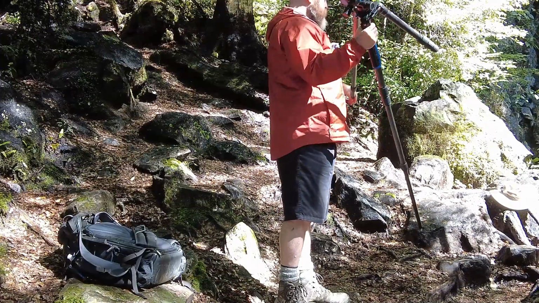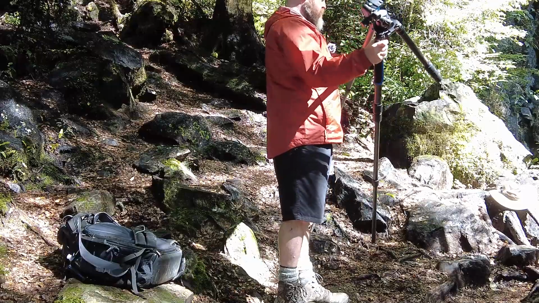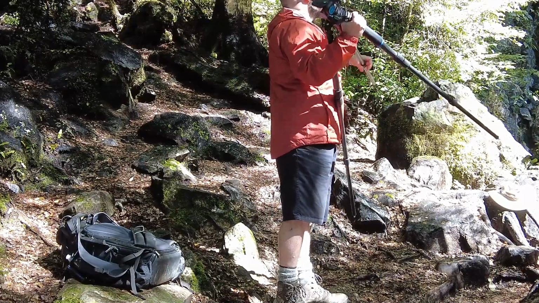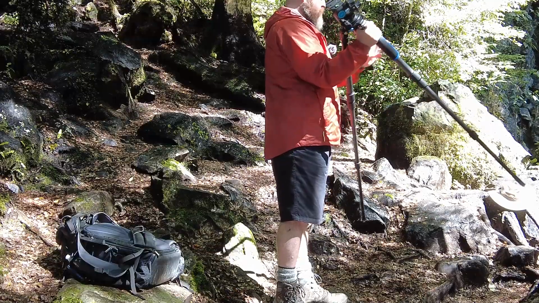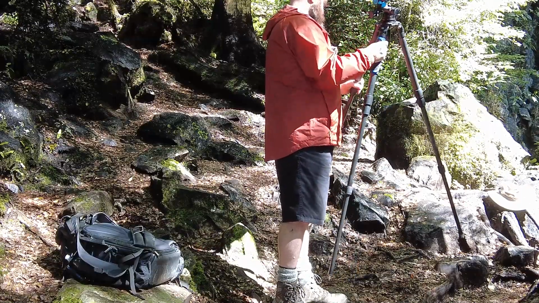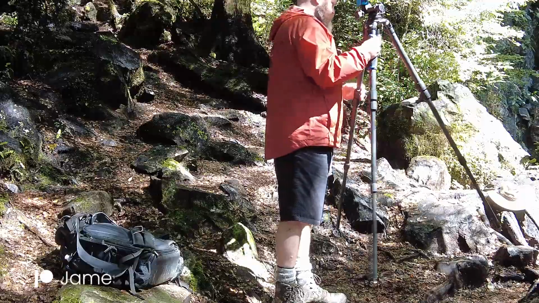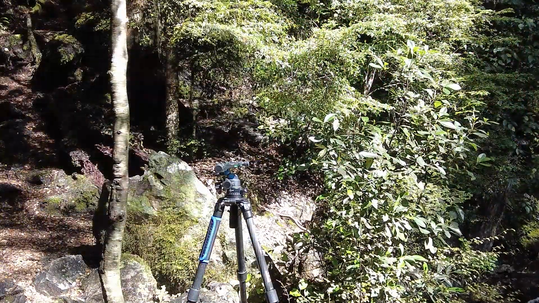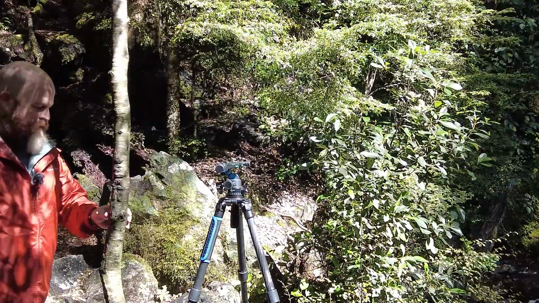And from this perspective, most of the upper fall is blocked by a tree. But we do have beautiful rocks and water coming down the rocks. That makes for some really good detail shots. Some close in, maybe put a long lens on and see what we can come up with.